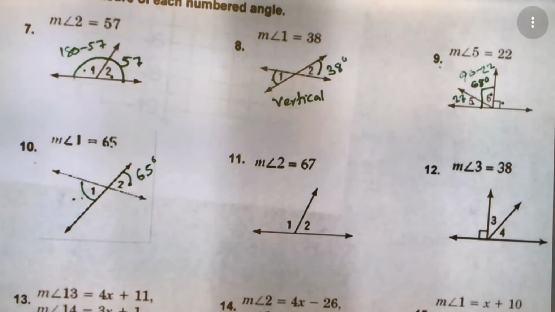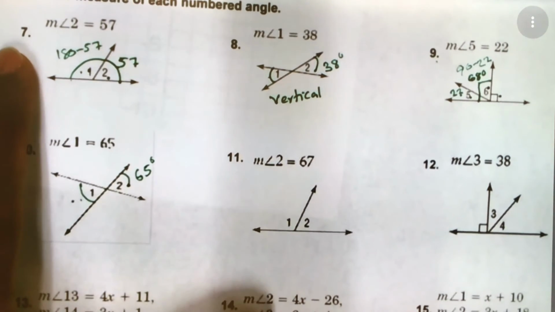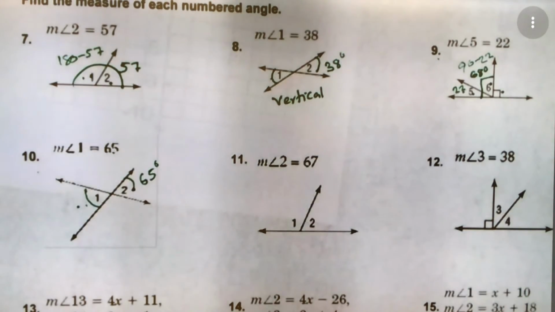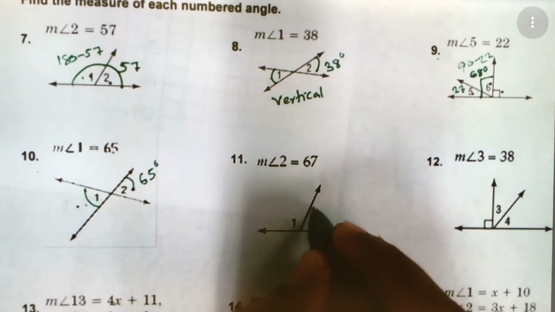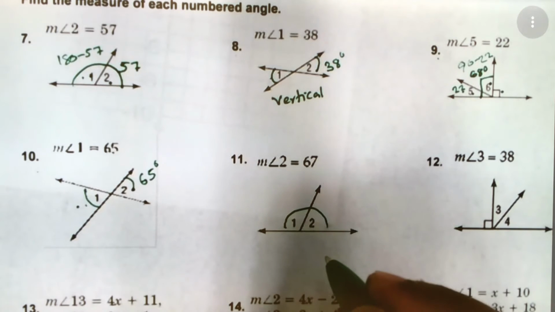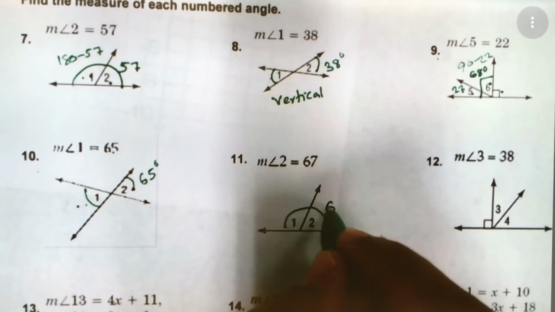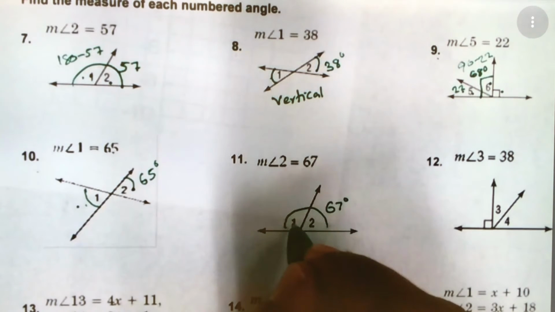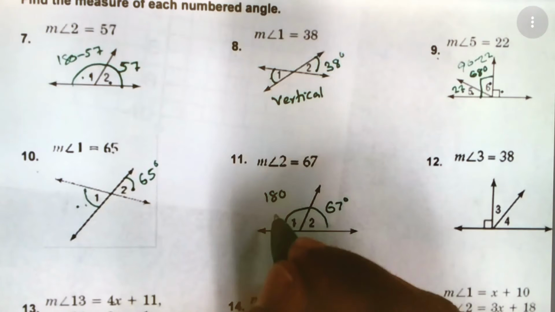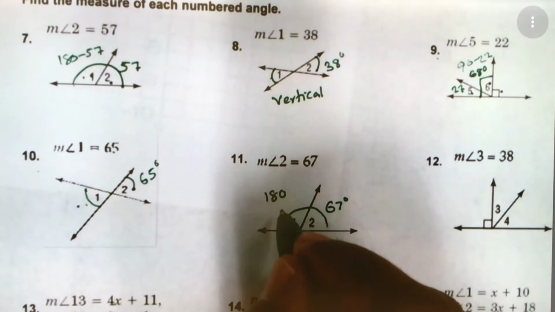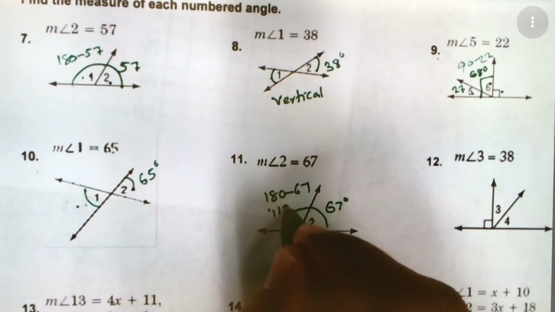Here question number 11, and question number 11 and question number 7 are the same type of question. Angle 1 and angle 2 are a linear pair, so that means they are supplementary, they add up to 180. So angle 2 is 67 degrees, that means angle 1 is 180 minus 67, that becomes 113 degrees.